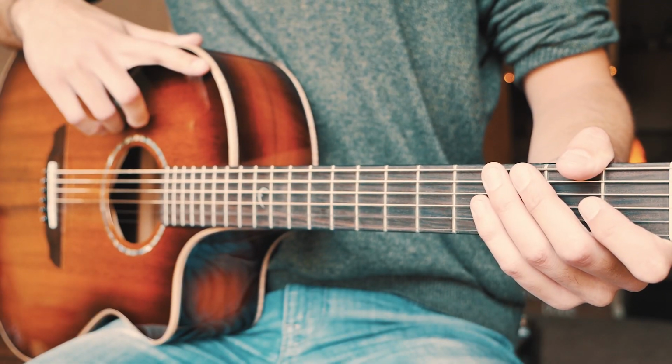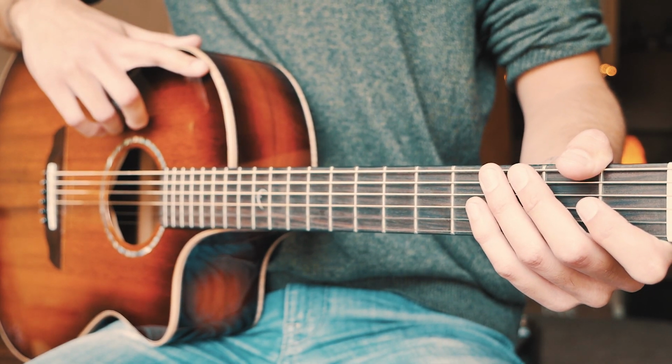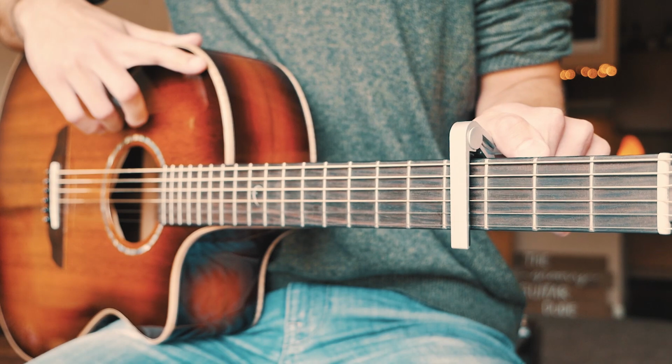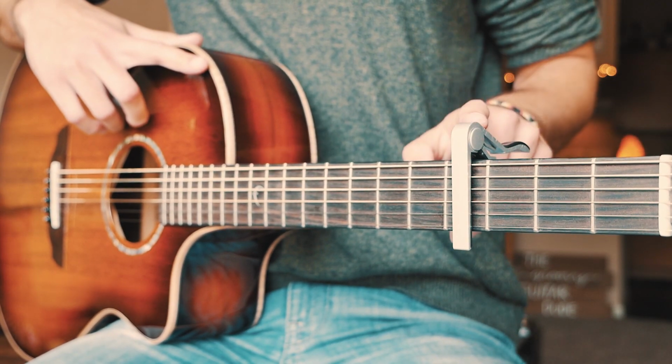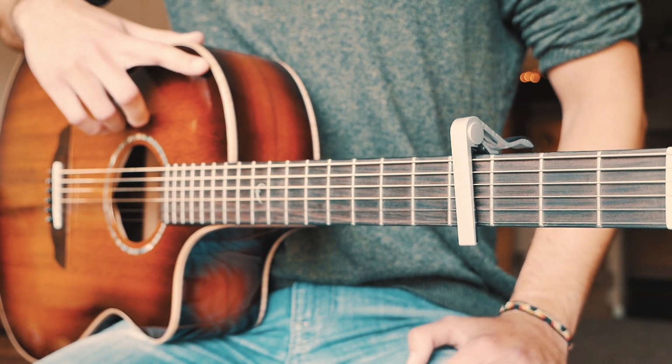Guys, the first thing that you want to know to play Cross Me on guitar is that in order to get rid of some bar chords and keep this as beginner friendly as possible, we're going to capo up to 4th fret. And if you don't have a capo, I'll have a link to get this capo for free right up here.